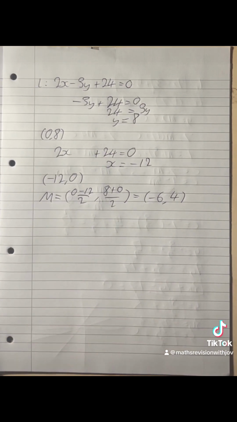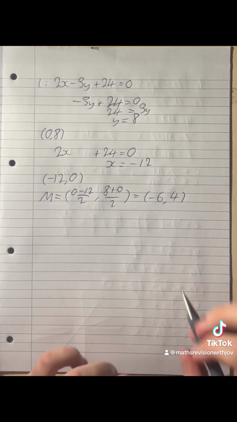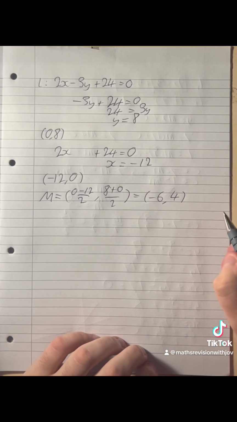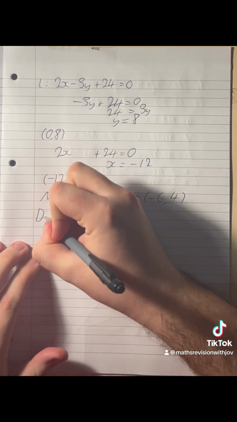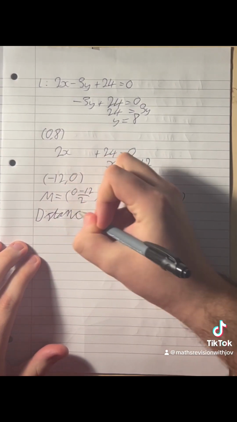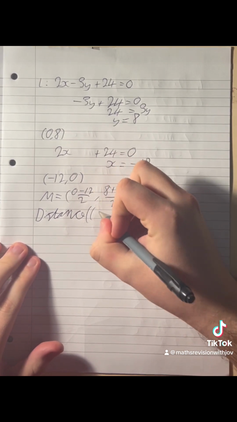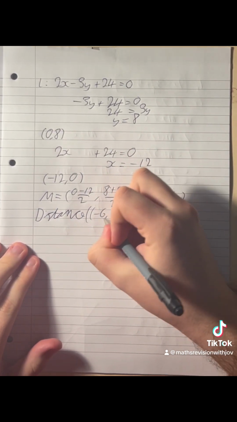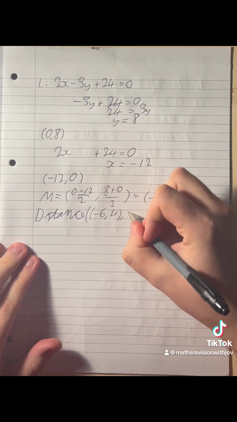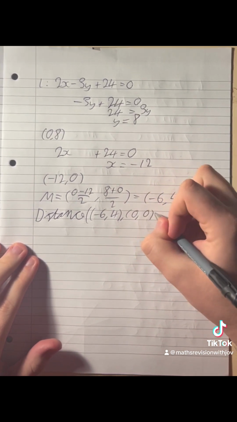Great. Now, it wants us to find the distance from this M to the origin. So the distance between this (minus 6, 4) and (0, 0).